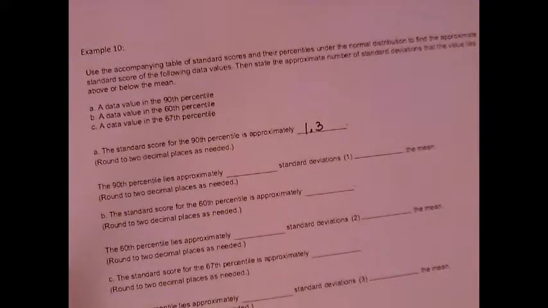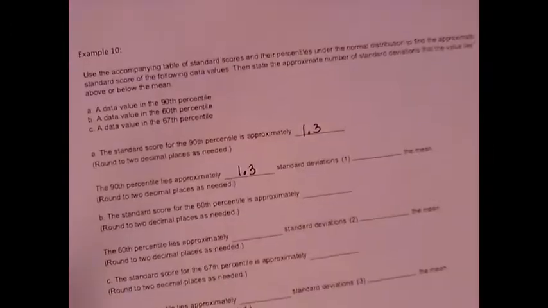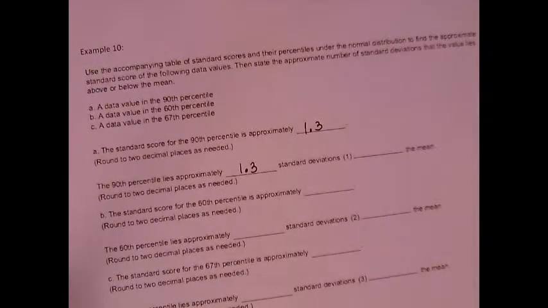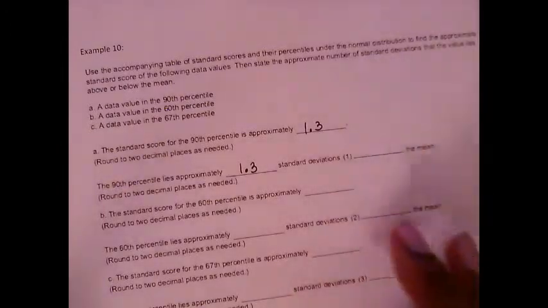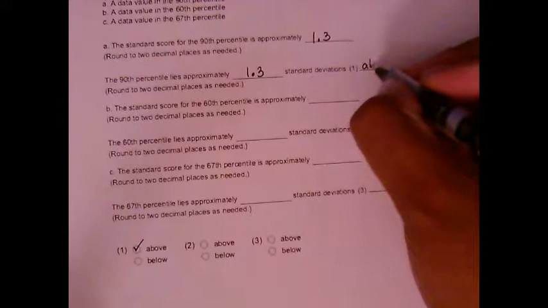So in this case here, the 90th percentile lies approximately 1.3, because a z-score means it's that number of standard deviations, and since it's positive, it's going to be either above or below the mean. And they'll give you a choice here. So here it's above the mean.